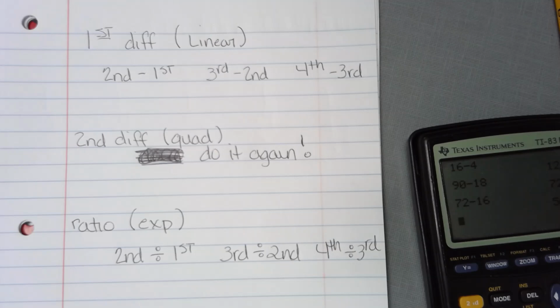Anybody want scrap paper? The division part you don't need to write down, because it's either going to work or not work. It's that first difference you need to write down, especially if it's not going to work.